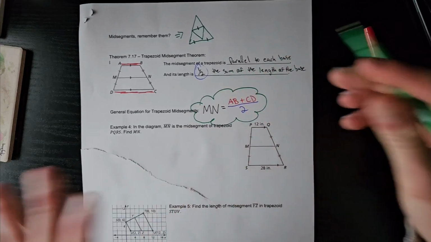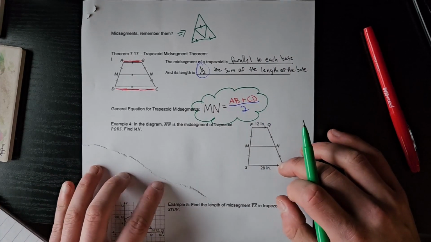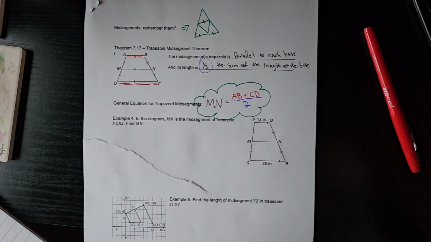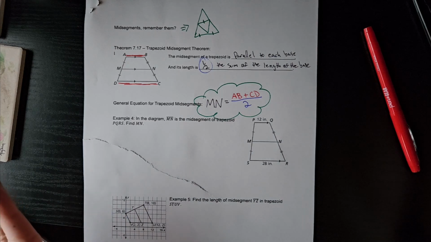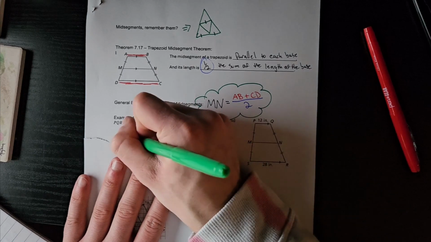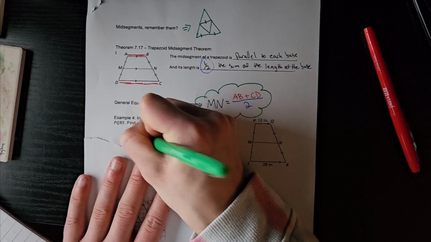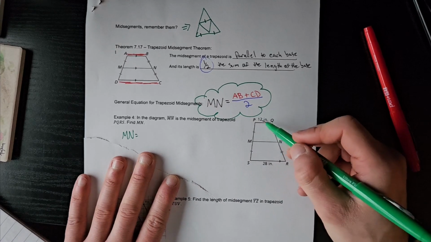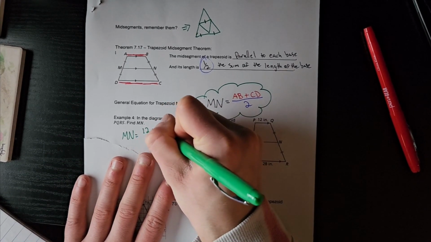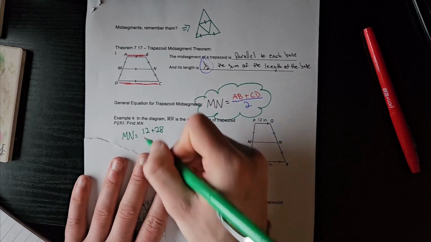And I'm going to apply it to example 4, where we are given some lengths to work with, and I need to find the mid-segment of MN. Let's do it. So I have MN right here. Let's put MN is equal to 12 plus 28, and we got to put that over 2.